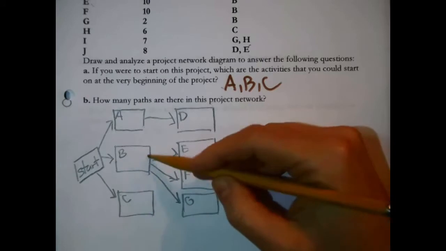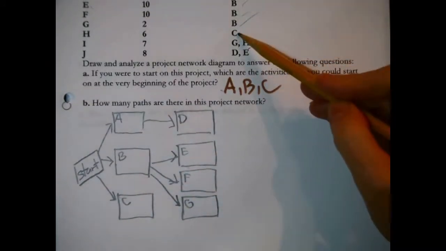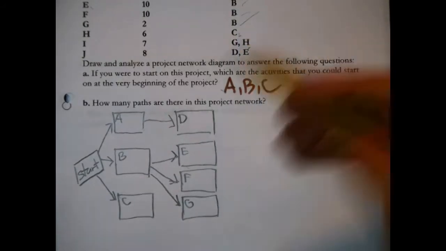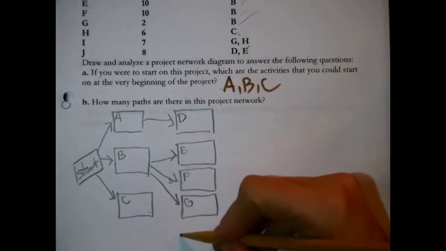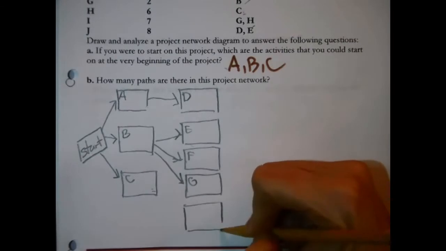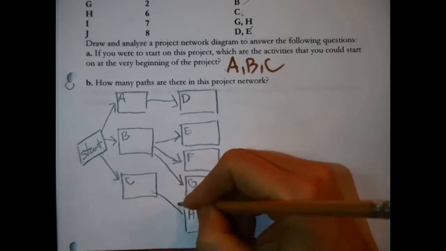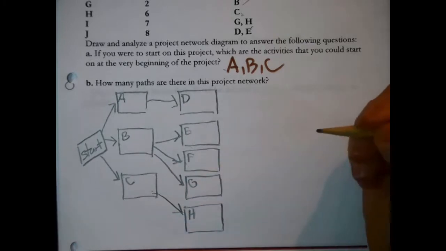When you're done with B, you could go on and do any of these. Okay, fine. They're off the list. Let's see. H is next. H has C as an immediate predecessor. All right, C is down here. Might as well add H. There's room. When you're done with C, you can proceed to H.